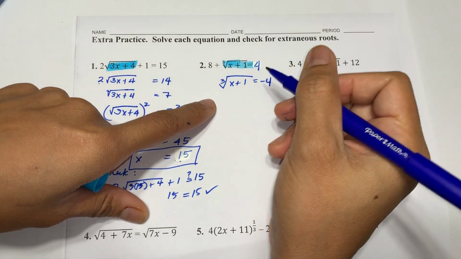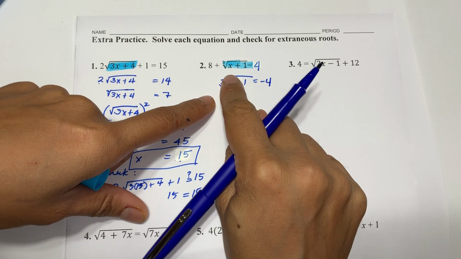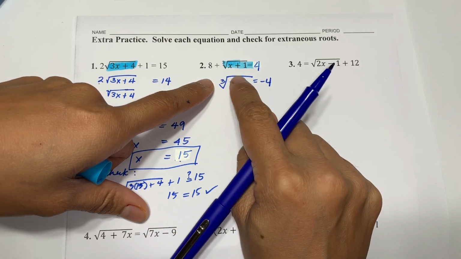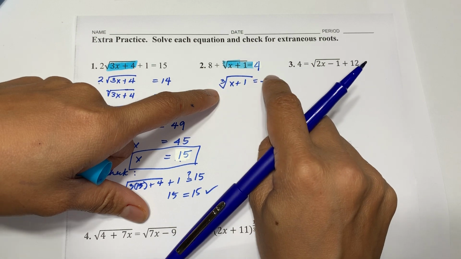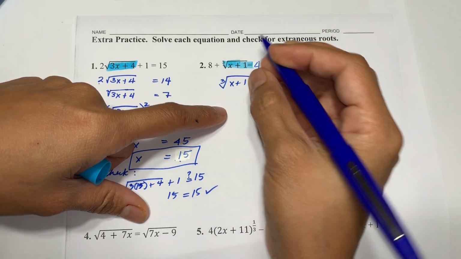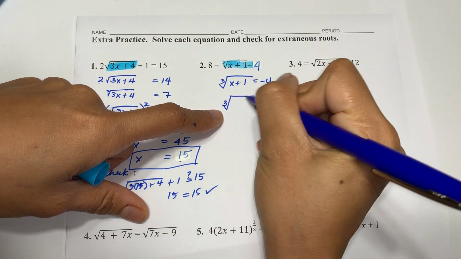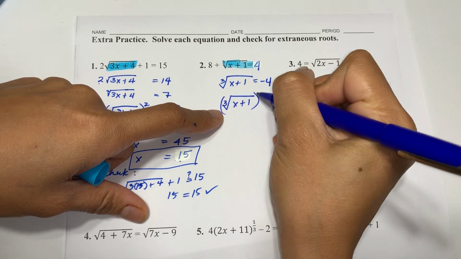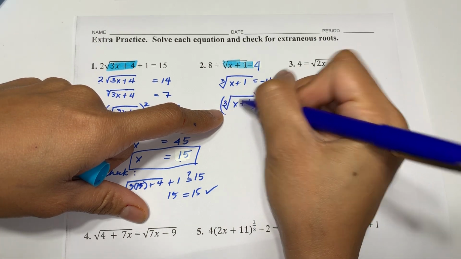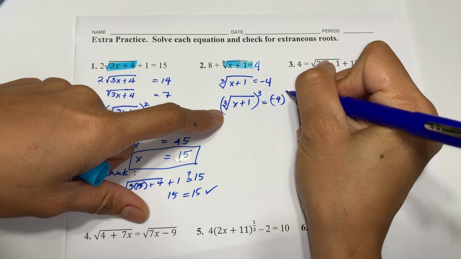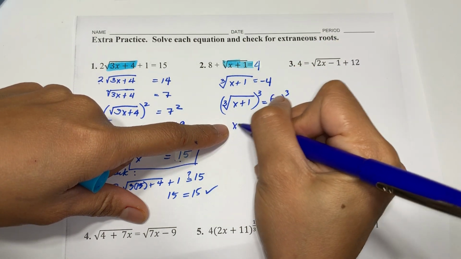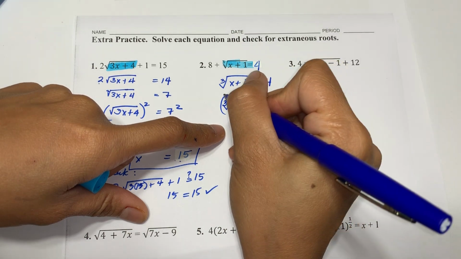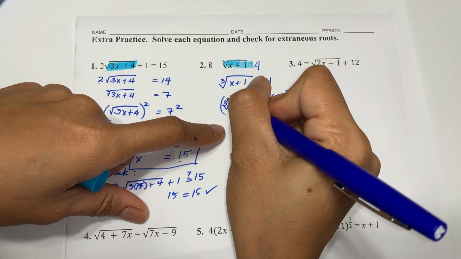And now the radical is by itself, nothing is outside the radical. So now we're going to raise it to the third because it's a cube root. So the opposite of cube root is cubed. So you take that, x plus 1, raise it to the third. What you do to the left, you must do to the right side. So again, cube and cube root cancel.